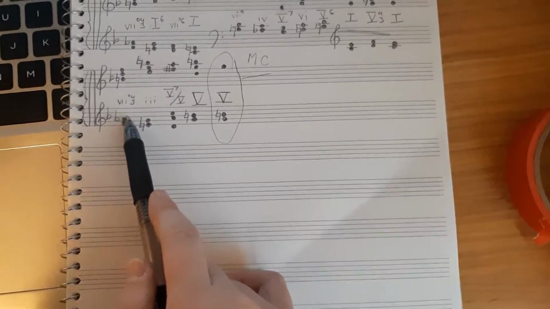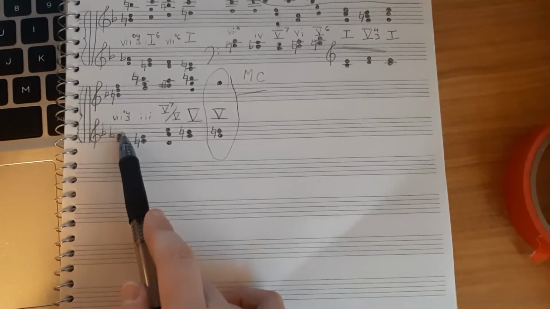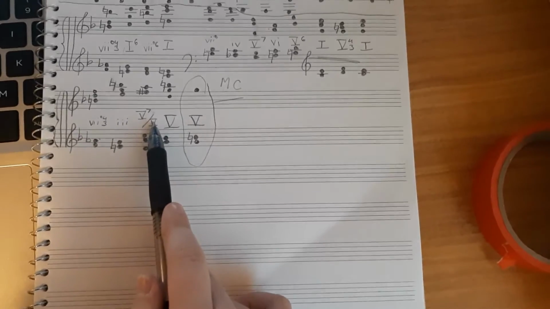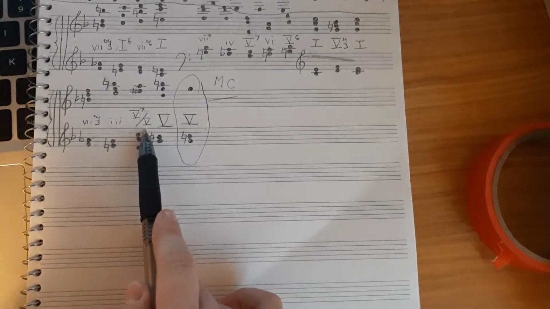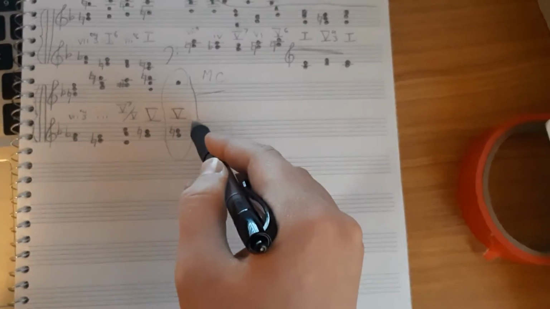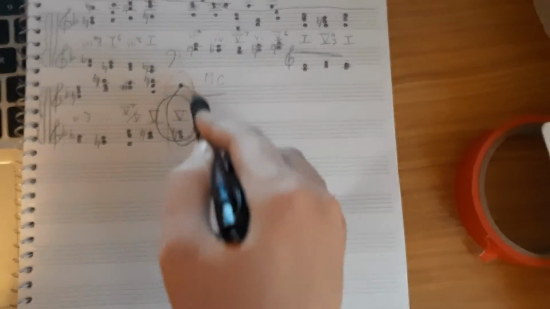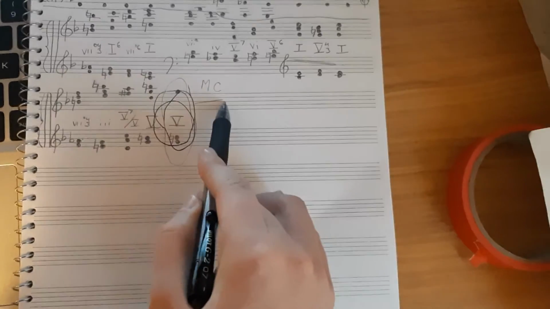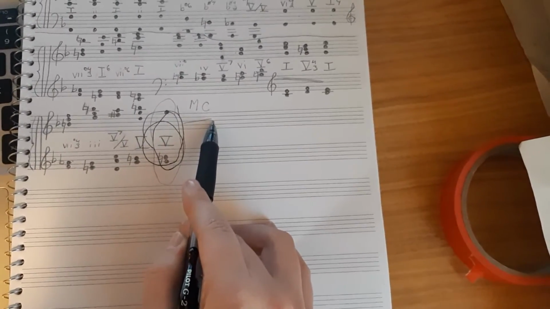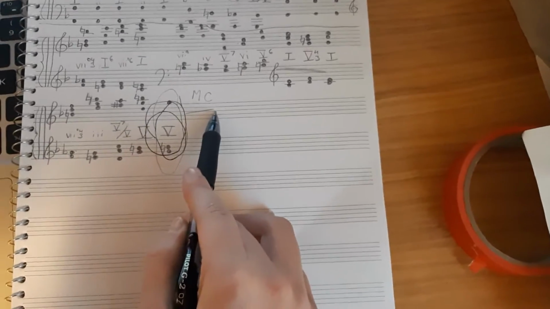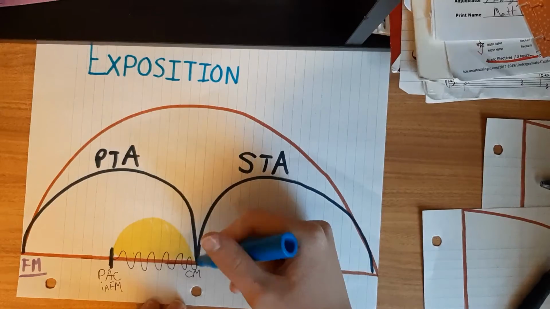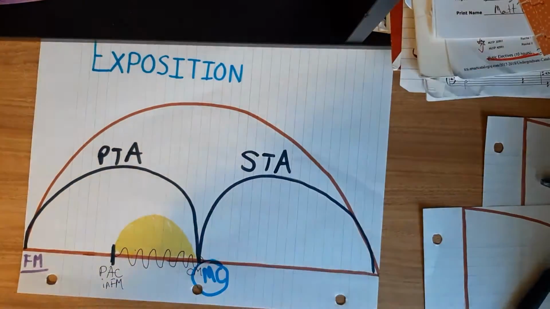Then we get another 7 diminished in the second inversion, minor 3, 5/7 of the dominant. Then we get the dominant fully, cadencing on it, and that's the half cadence in the new key of C major, and it suffices as our medial caesura. After the medial caesura, the modulation of C major is complete, or at least it's supposed to be.